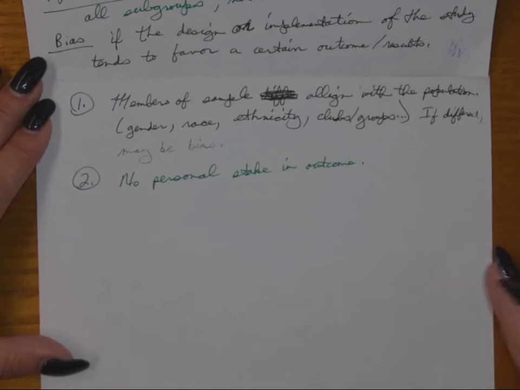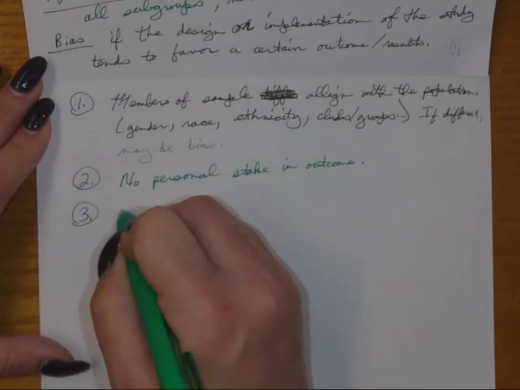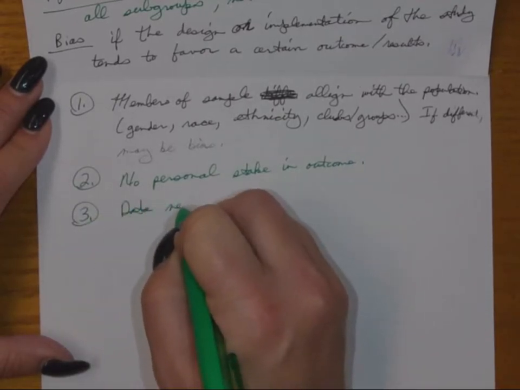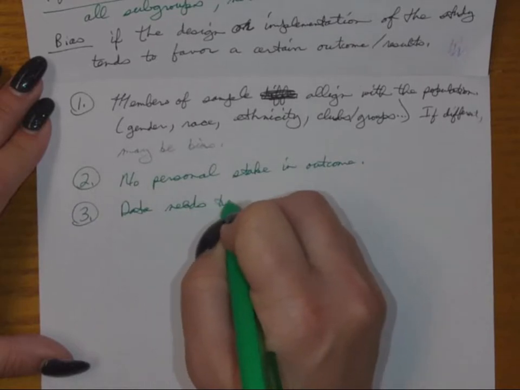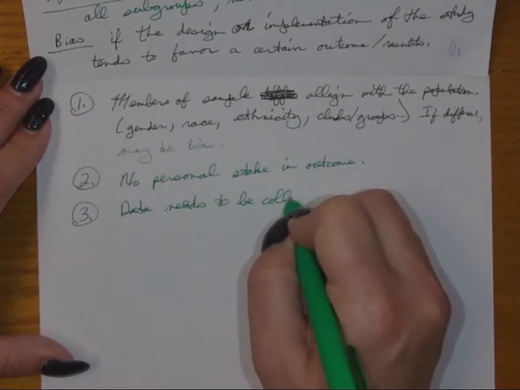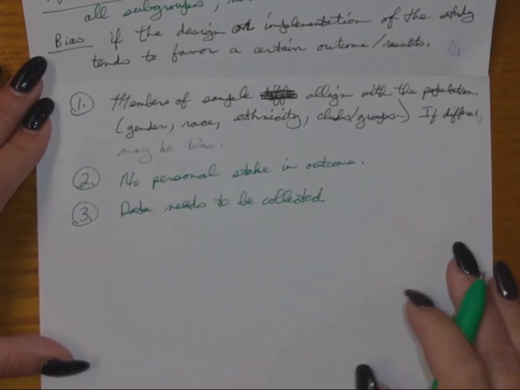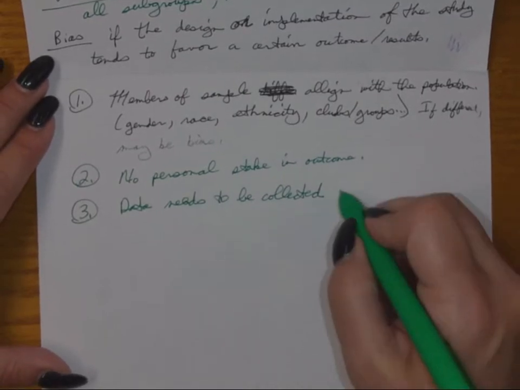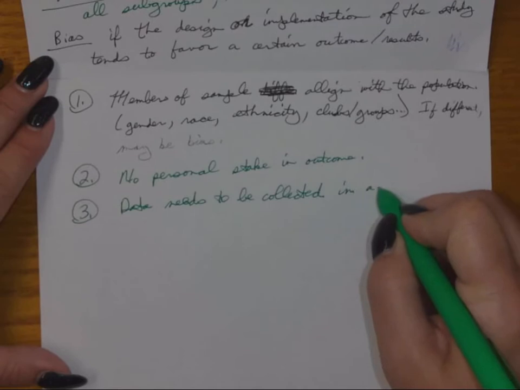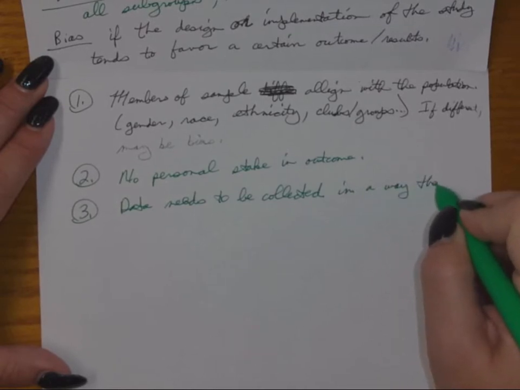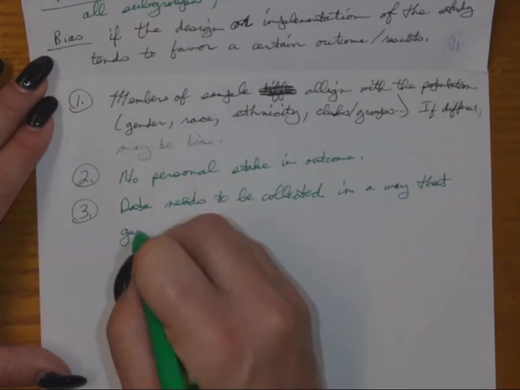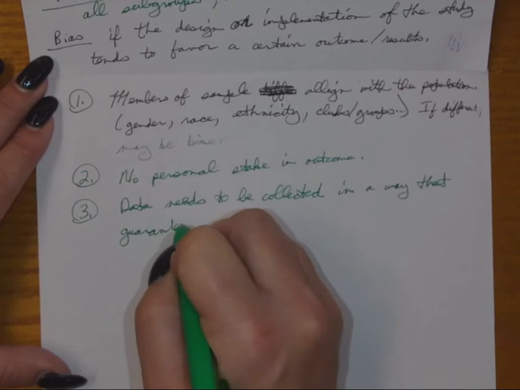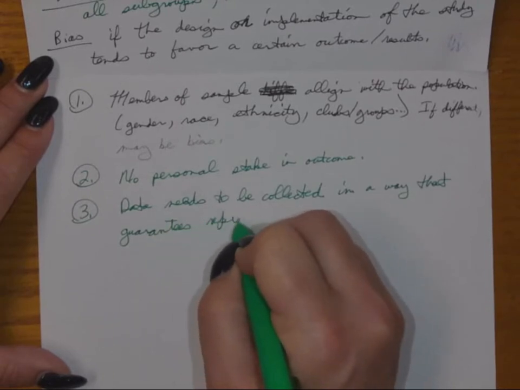Okay. Number 3, data needs to be collected in a way that guarantees it's representative.